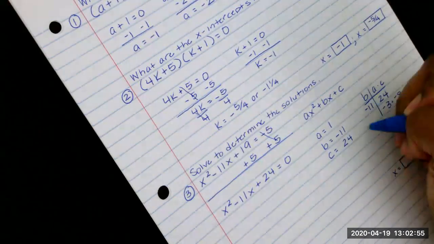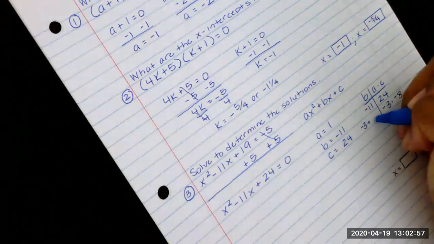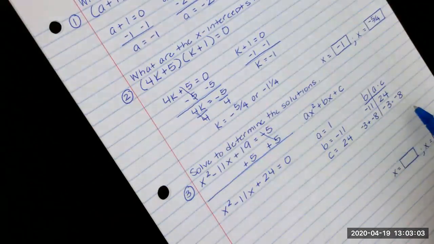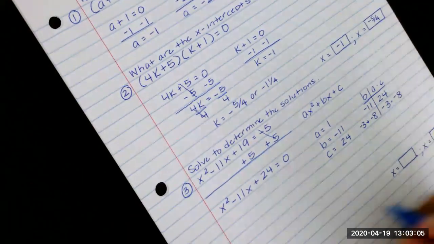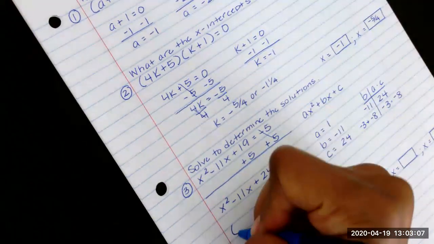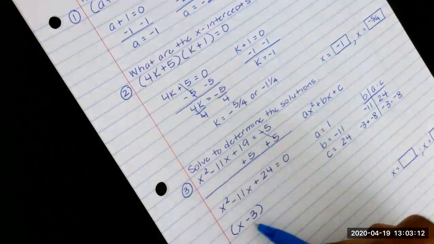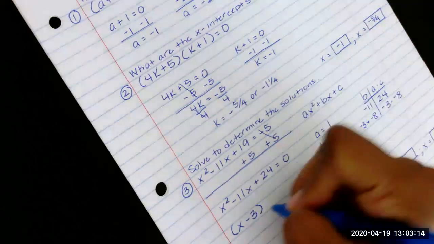And negative 3 plus negative 8 equals negative 11. So I found my factors. They're negative 3 and negative 8. And if you guys remember, now that we found them, x minus 3, that's the negative 3, and x minus 8, that's the negative 8, equals 0.